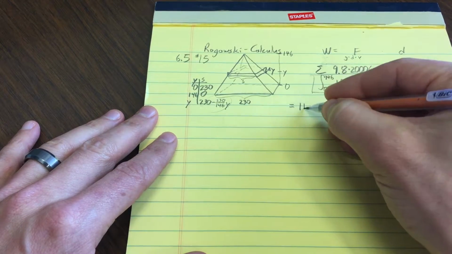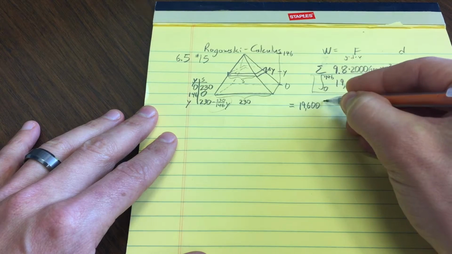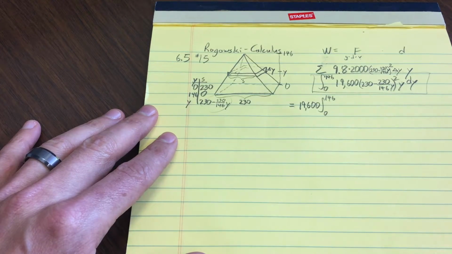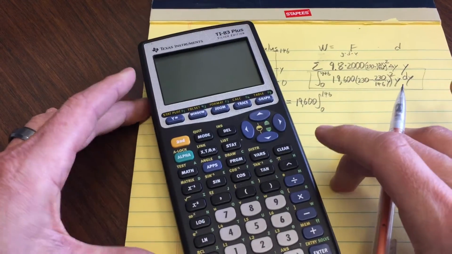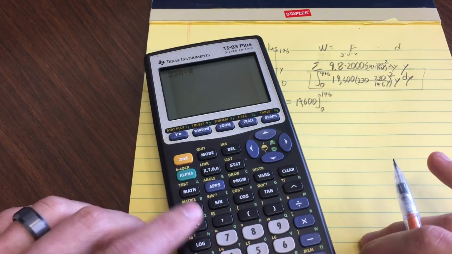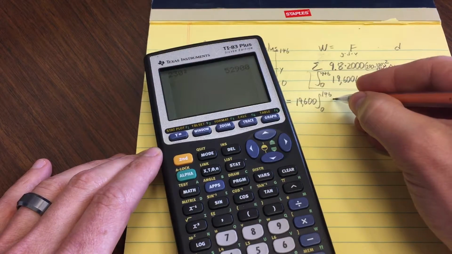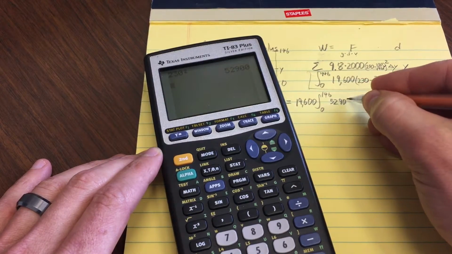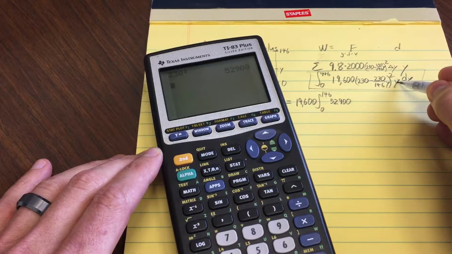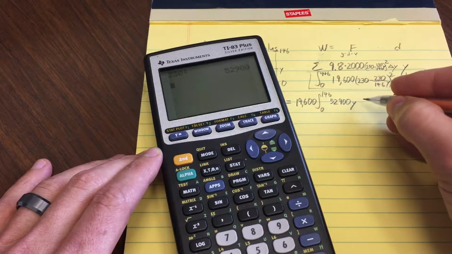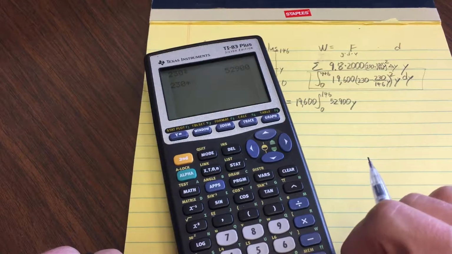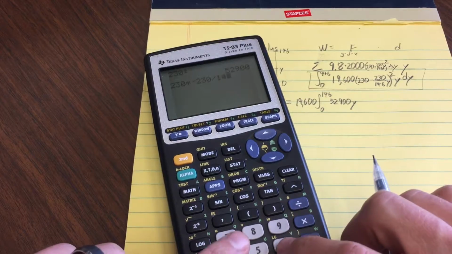Okay, so now since I have just a polynomial squared, let me go ahead and multiply that polynomial out. I'll pull the 19,600 out in front of my integral, 0 to 146. Multiplying this out, we probably could do it by hand fairly efficiently, but probably could do it faster with a calculator. So 230 squared is 52,900. That's going to be a constant, but then we'll multiply times y. So 52,900y. Then the cross term is going to be 230 times negative 230 divided by 146.